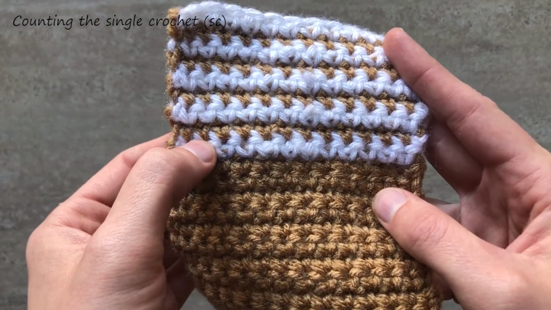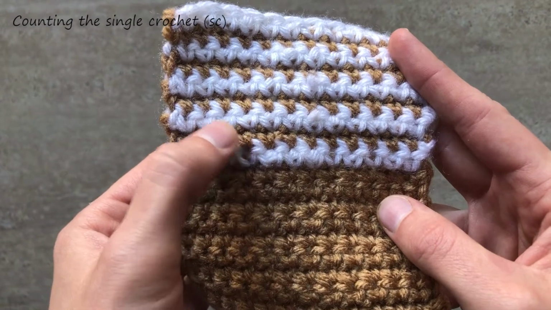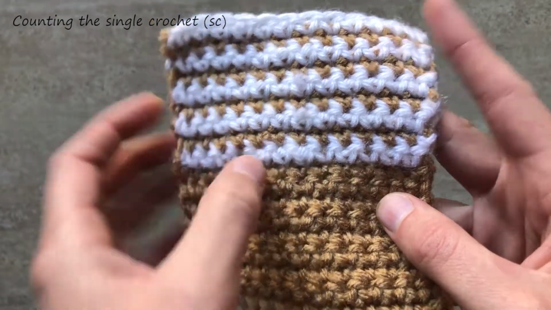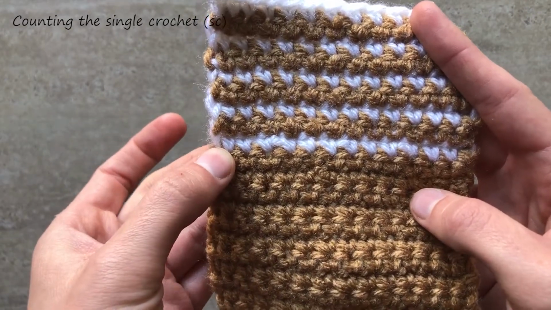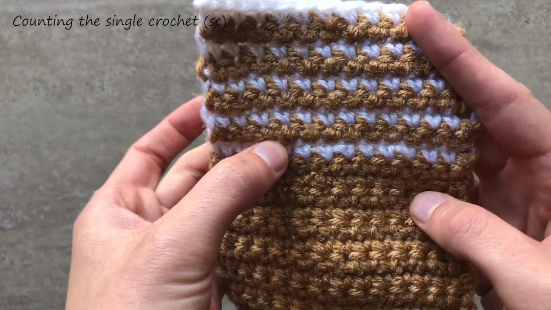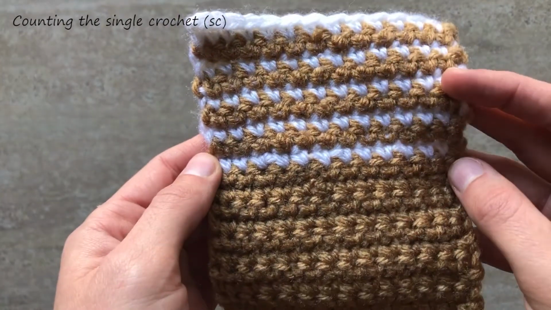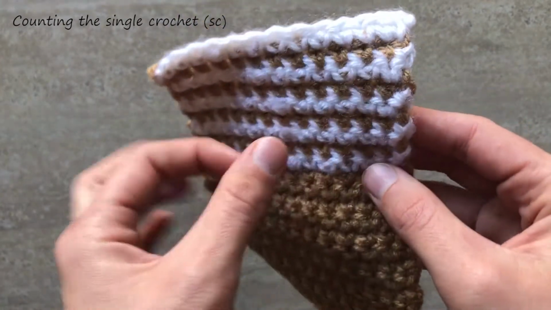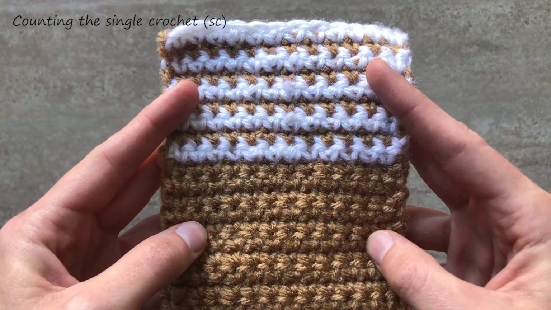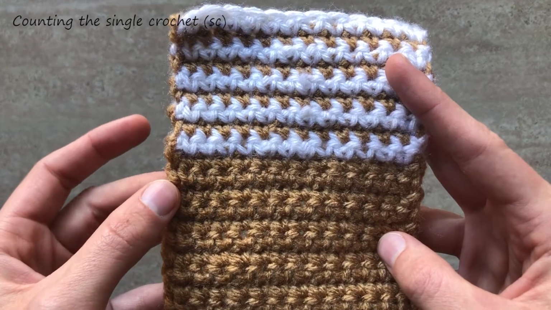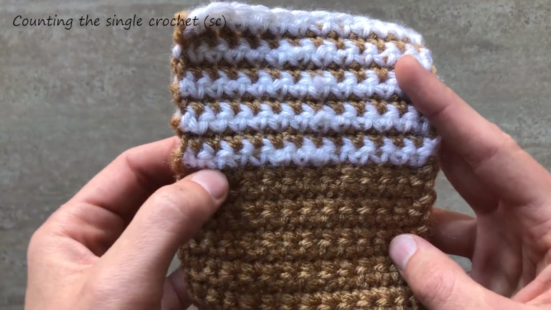And on the row above that is tan, you can see that the front of the single crochet looks like small V's. But if I flip the swatch over, the rows switch. The row of white has the V looking stitches, and the row of tan has the pie symbol stitches. Again, this is just because when you crochet back and forth, you actually switch directions, so the fronts and backs alternate every other row. It's easy to count the V's here because of the color difference.